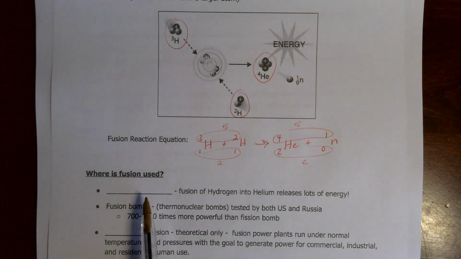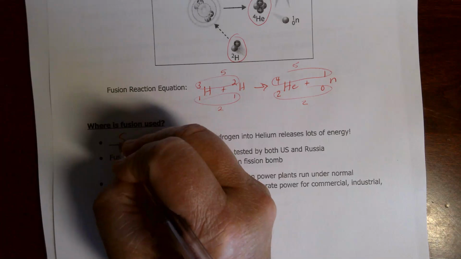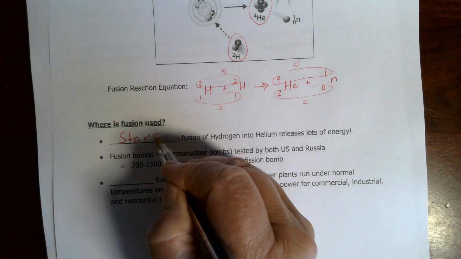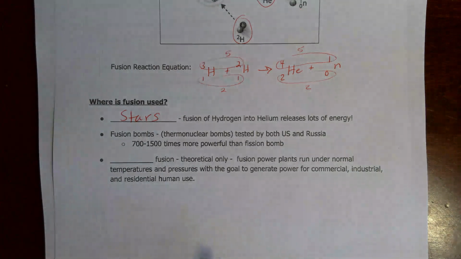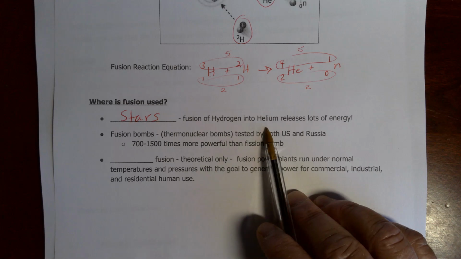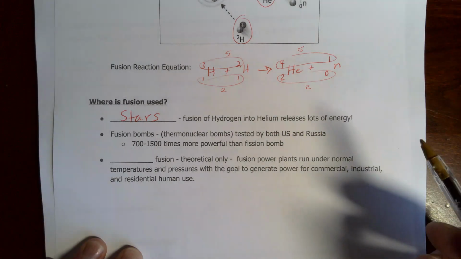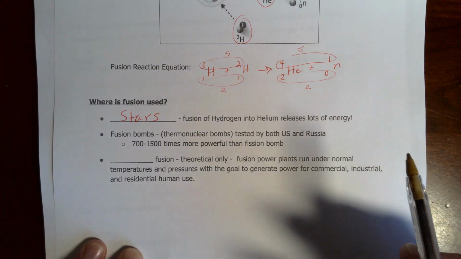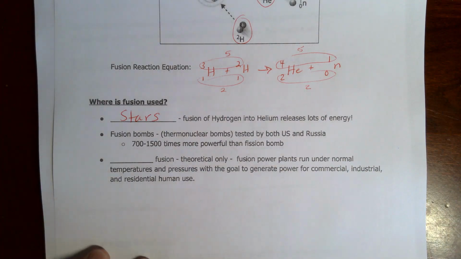Where is fusion used or found? Well, naturally, fusion is found in stars, right? Stars use the fuel of hydrogen, and hydrogen atoms are fused together to become helium. It releases lots of energy, and we get the stars that we see today. Certain stars, the older they are, helium will fuse with other heliums, and they will fuse indefinitely until a star ultimately becomes a big ball of iron. You can learn more about that in an astronomy class.